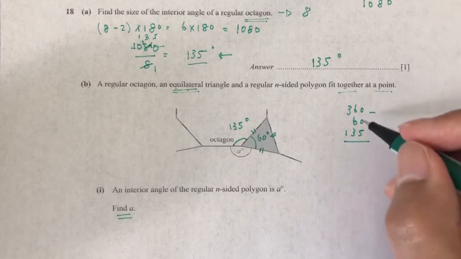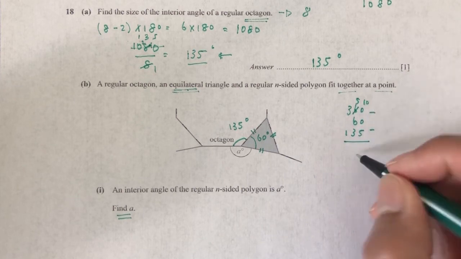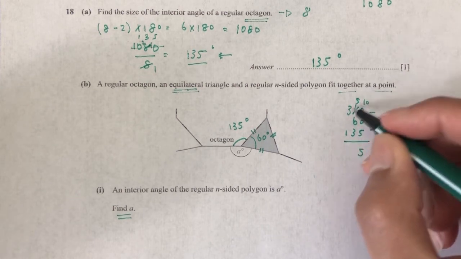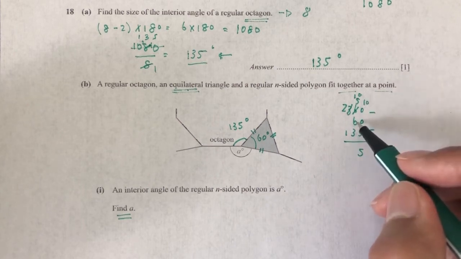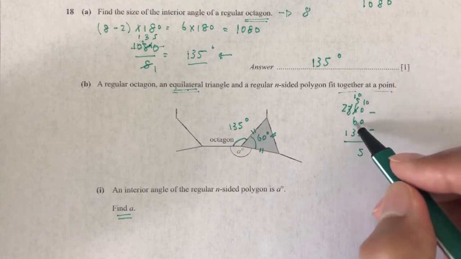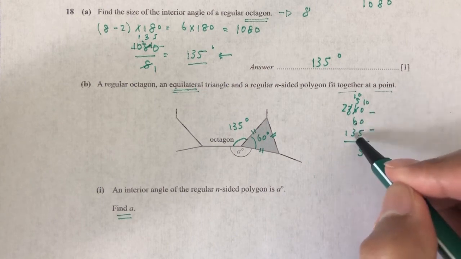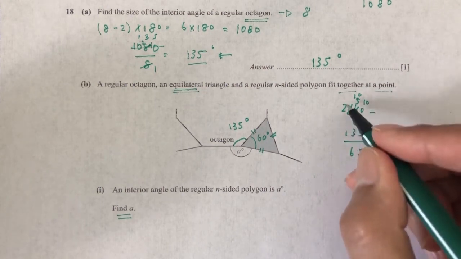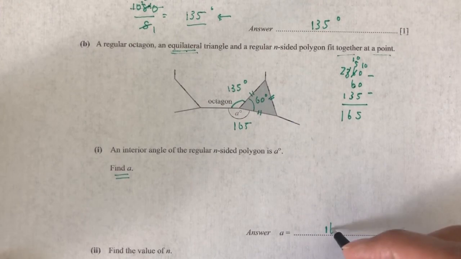So let's do the math. Angle A will be 165. So that's part A, 165.